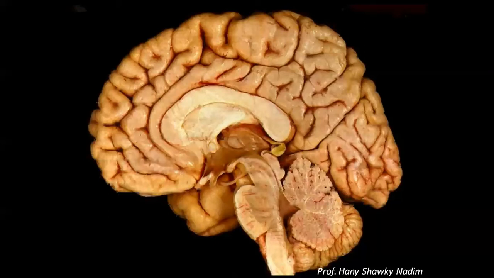This is the pineal body, the midbrain, the aqueduct of Sylvius. This is the pons, the medulla oblongata, the vermis of cerebellum, the fourth ventricle.